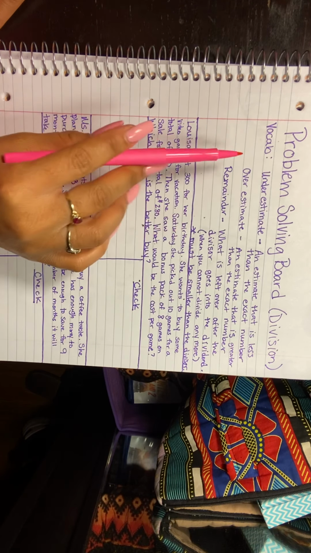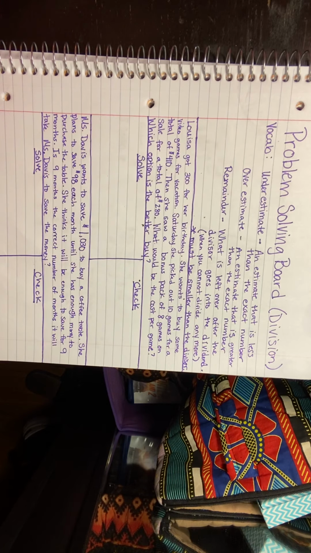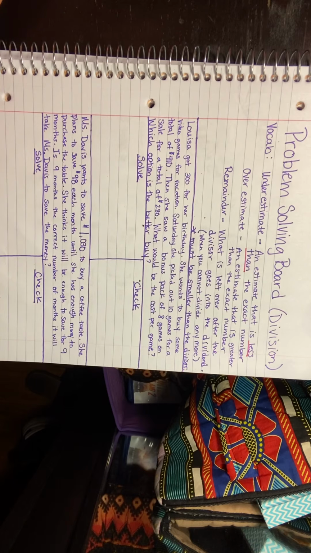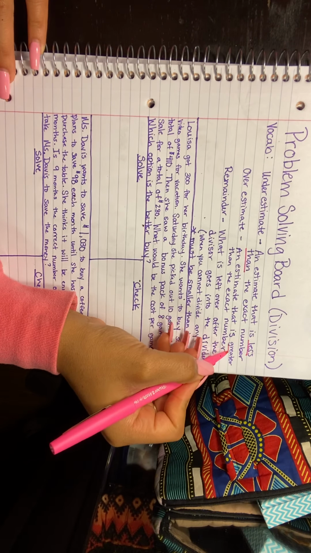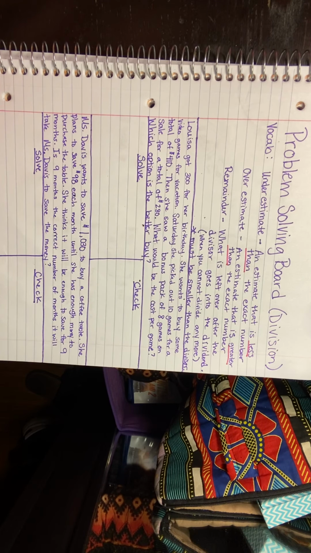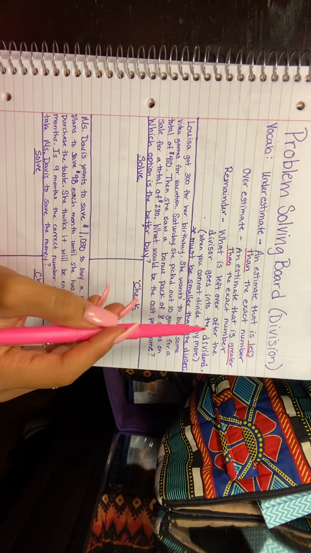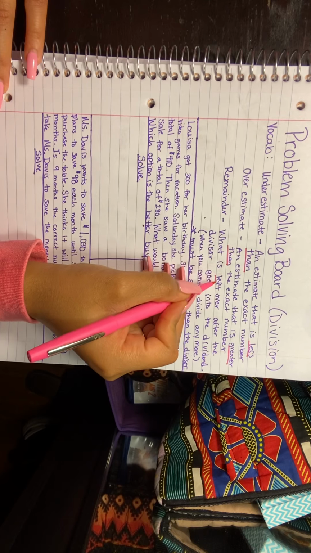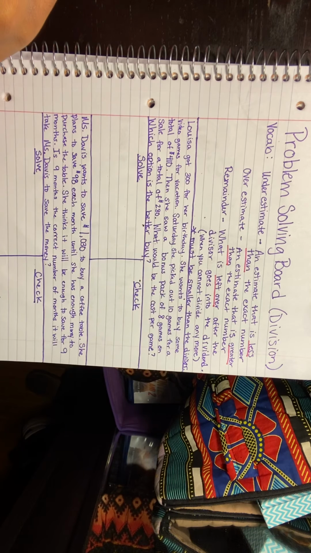We're going to talk about underestimate, and that is less than the exact number. Overestimate, that is greater than the exact number. And remainder. The remainder is what is left over after the divisor goes into the dividend. So I want you to think of that as what is left over.